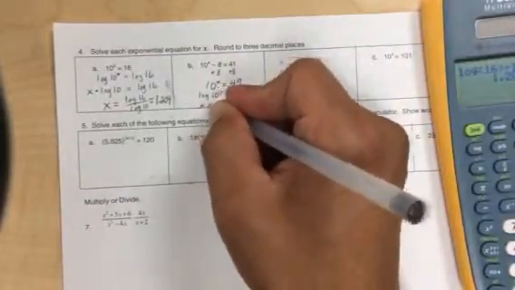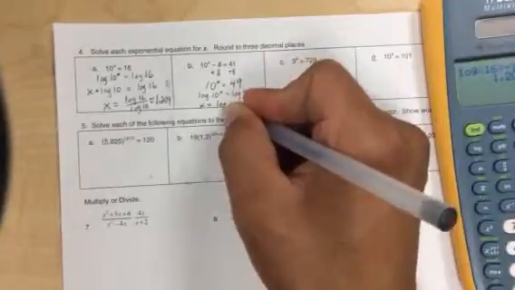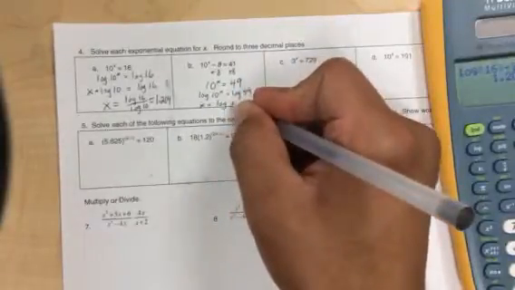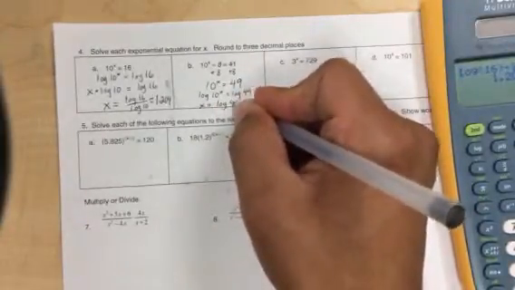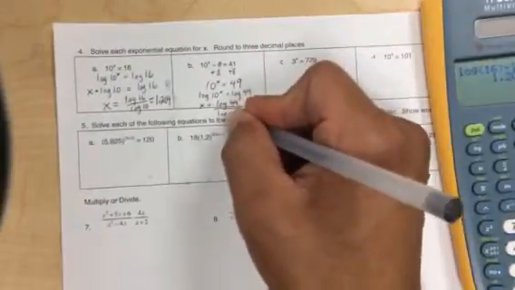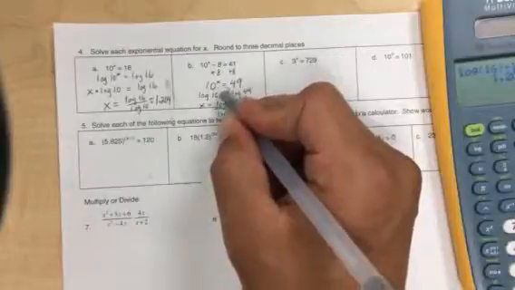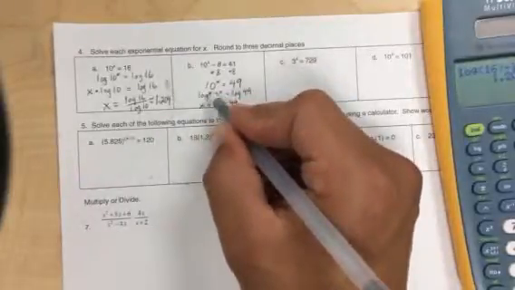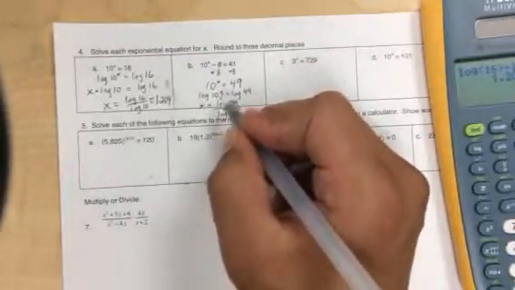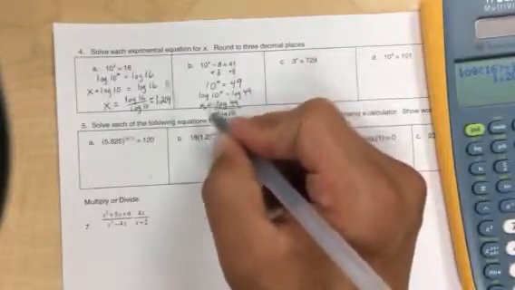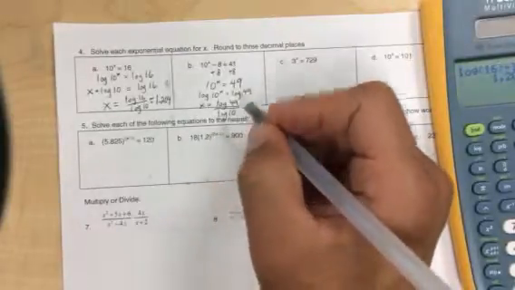So x equals log of 49 over log of 10. Notice that I skipped a step here. First you would bring the x down and multiply it times log of 10, and then you divide both sides by log of 10, so we end up with x equals log of 49 over log of 10.